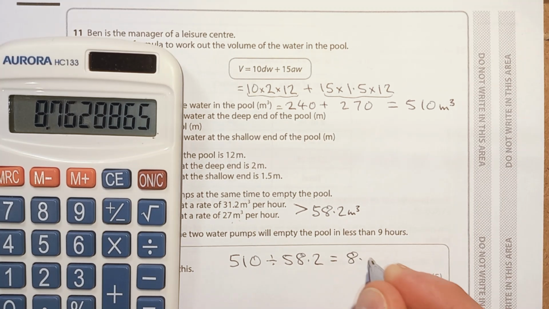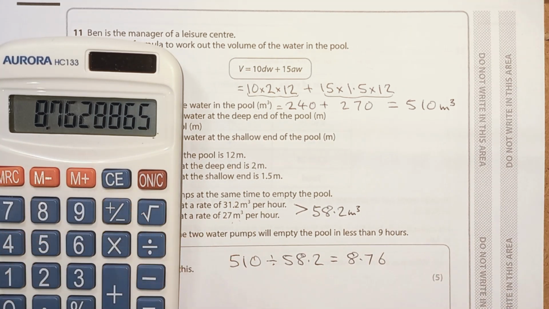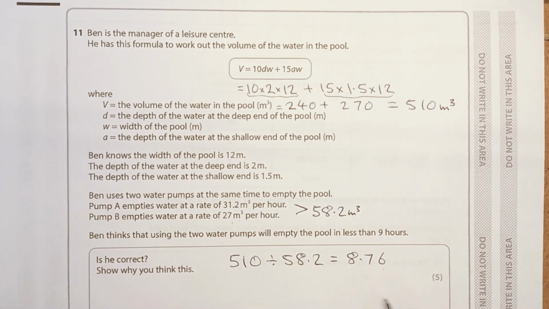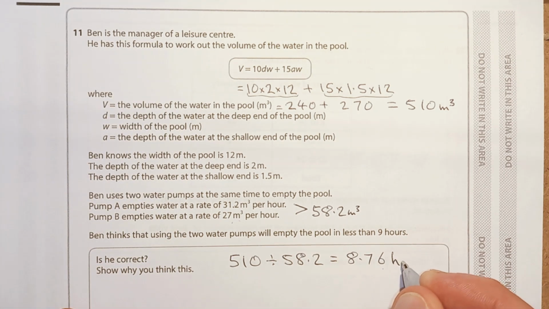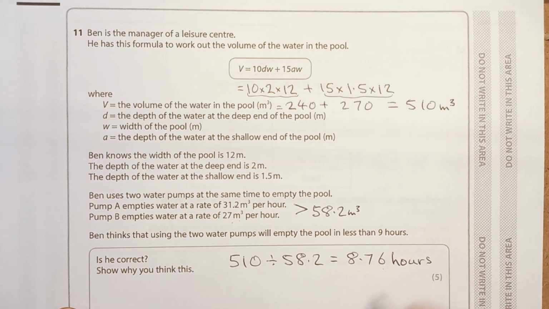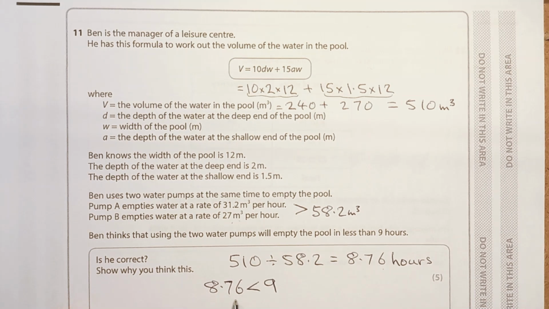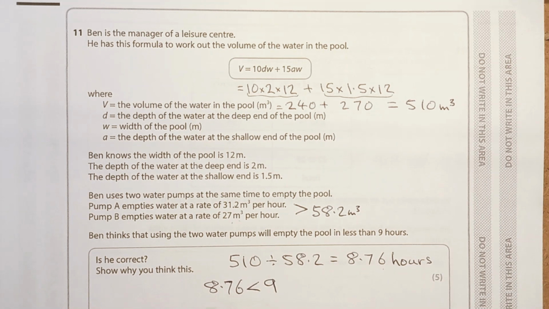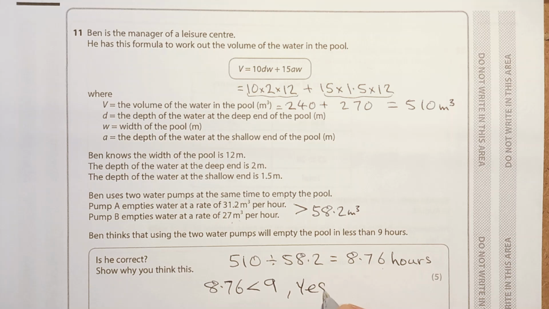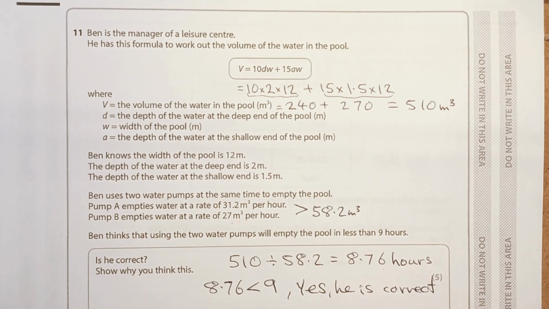And we get, I'll do it to 2 decimal places, 8.76. It's less than 5, so we just keep those 2 decimal places there. And that's 8.76 hours. Well, 8.76 is less than 9. And remember, it's 8.76 hours. It's not 8 hours, 76 minutes or anything like that. 8.76 hours, so it is less than 9. So, yes, he is correct. You can do it in less than 9 hours.